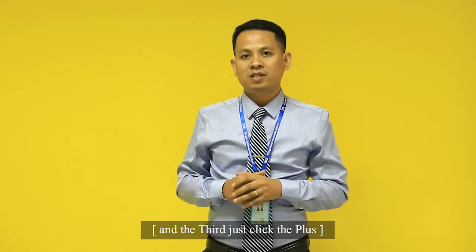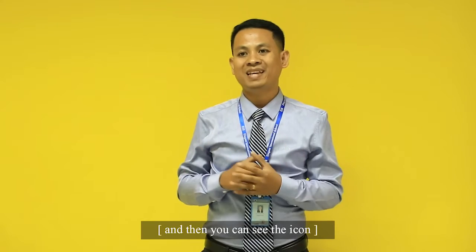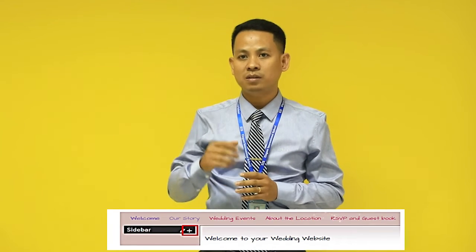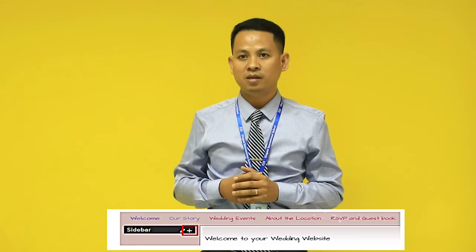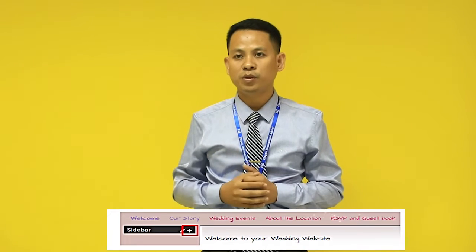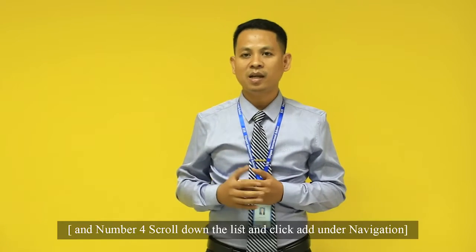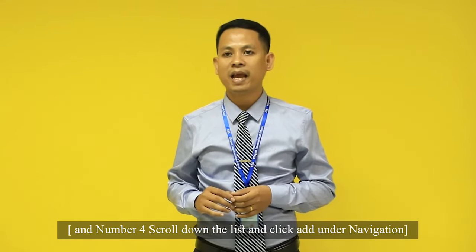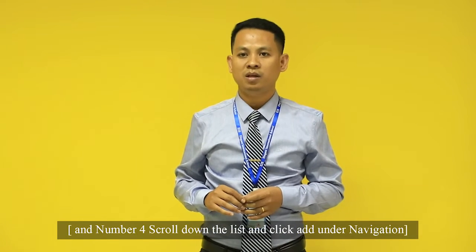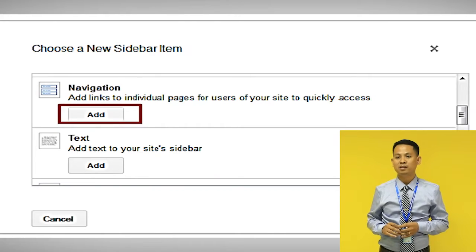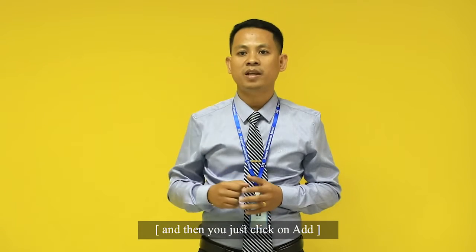And the third, just click the plus. Yes, and then you will see the icon show you about how to process the words, like welcome to your wedding website. And number four, scroll down the list and click add under navigation. Yes, and then you see also another icon, and then you just click on add.